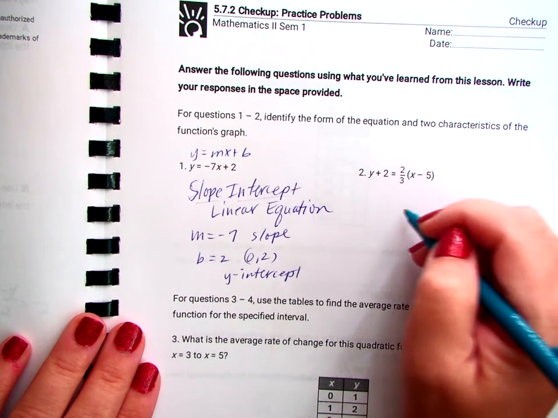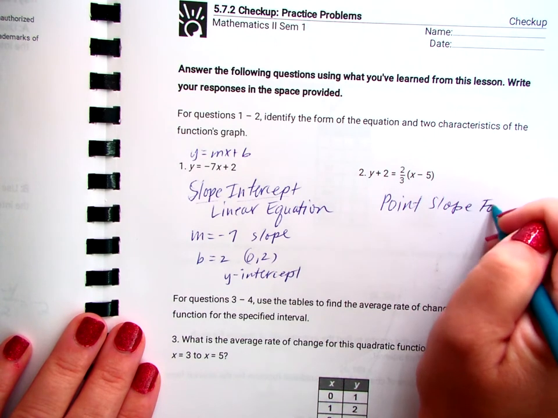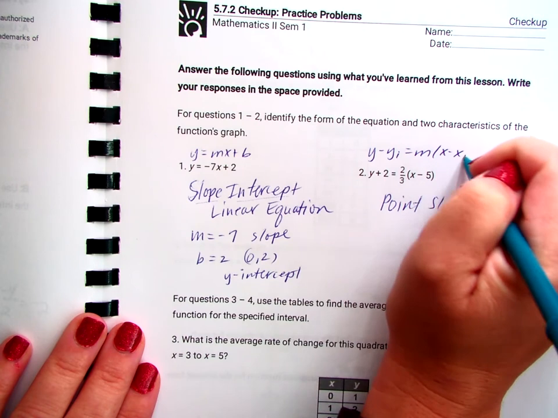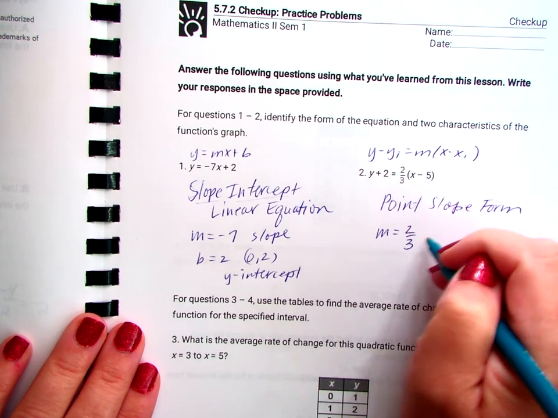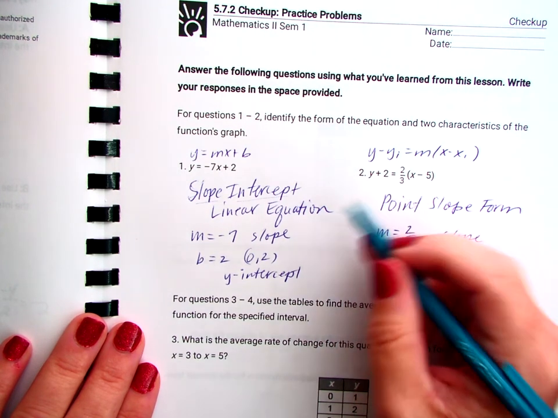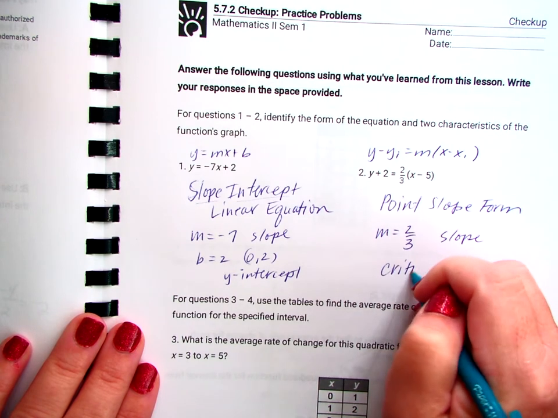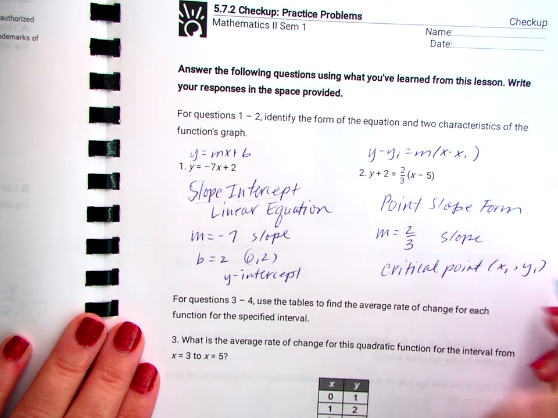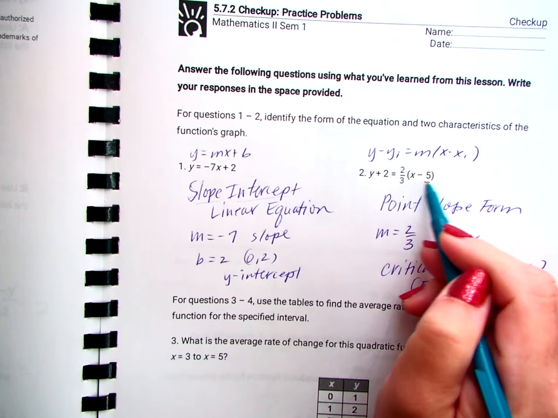So that's what they're looking for here, for you to say what's the form and what are a couple things from it. This one is in point slope form. That's going to be y minus y1 equals m times x minus x1. And then two identifying characteristics of this, again, could be the slope. And instead of having an intercept, this one has any x1, y1 critical point. So the critical point, or x1, y1, of this one would be (5, -2). You see it right here?